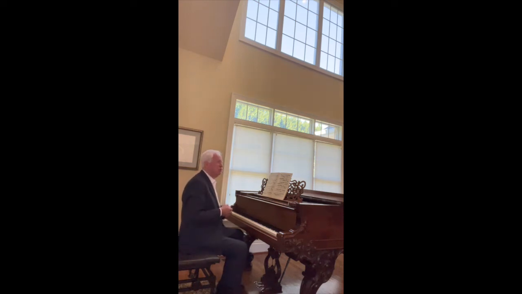Also, when I got to this passage, which is sort of an improvisatory passage, I added different secondary dominants. Instead of going, I went, I think. That's a G minor. So I had the same rhythmic structure, but I changed the chords.